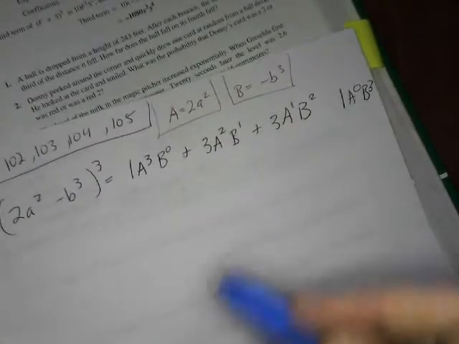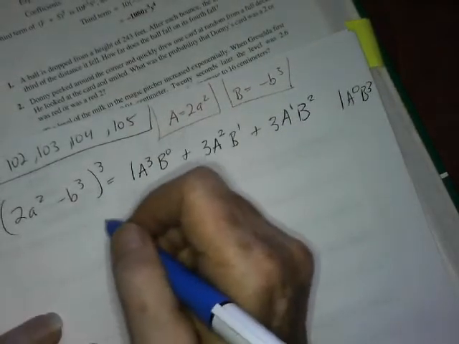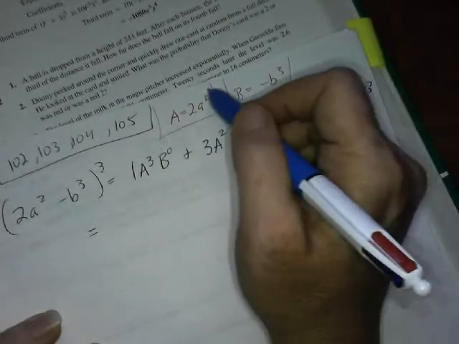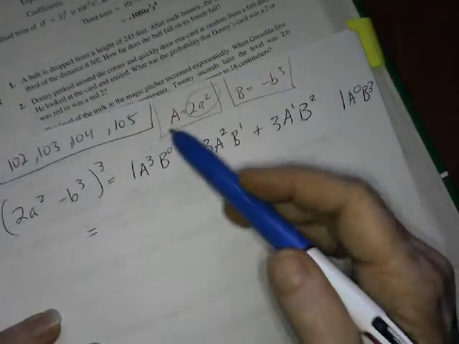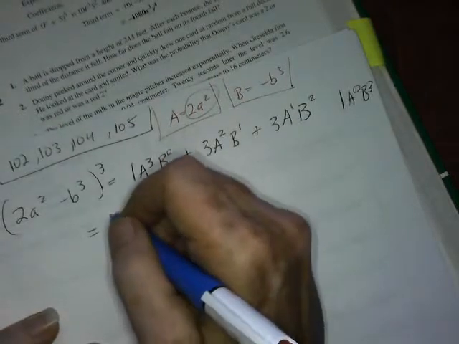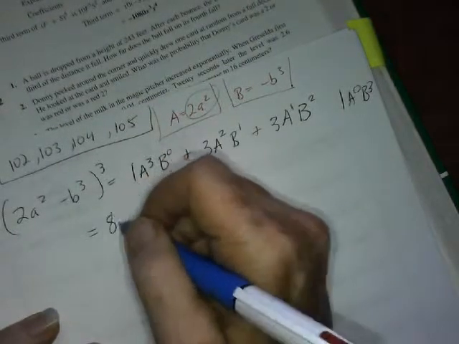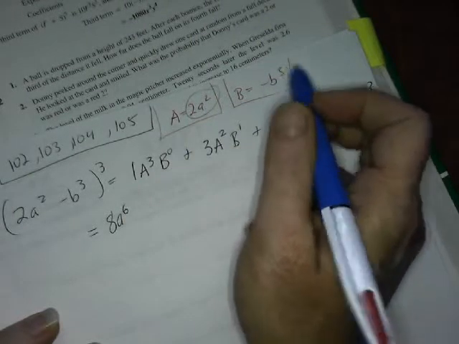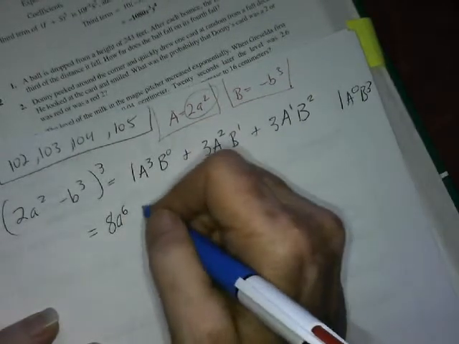Okay, then I'm going to fill in all the gaps here. So a cubed, this thing right here is a. If I cube that whole thing, the 2 will turn into an 8, and then a squared cubed would be the 6. So this will be 8a to the 6th. And then b to the 0, anything to the 0 is 1, so that's done with. That's my first term.